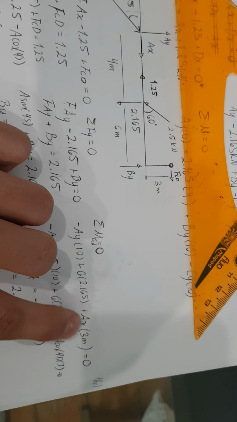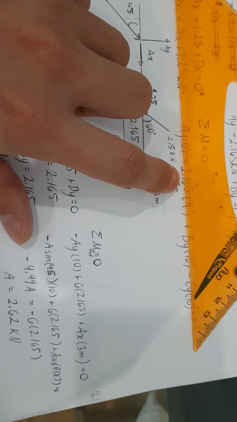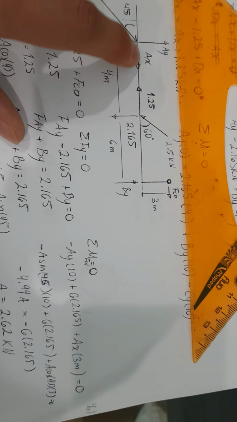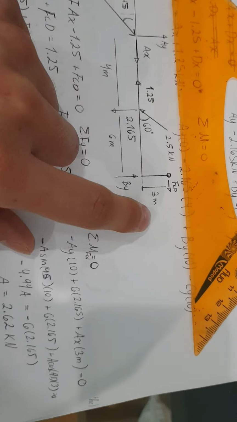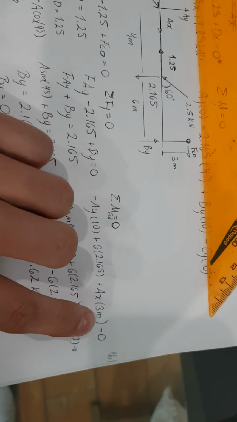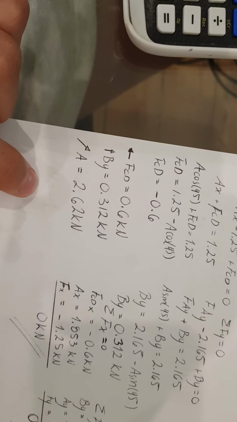And last, the AX, which we have here at our point, and it's at 3 meters of distance, and it's acting to the right, so it is also counterclockwise, and that's positive. Doing that, we have a whole system of equations where we can obtain these answers.